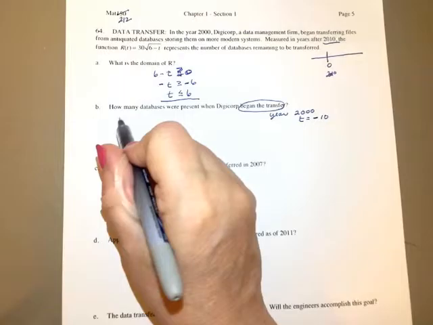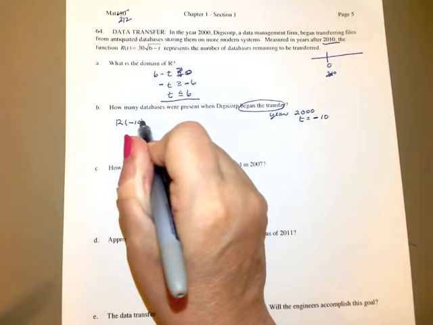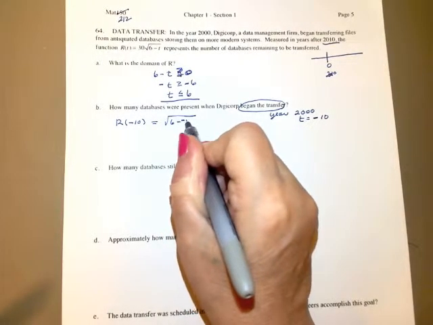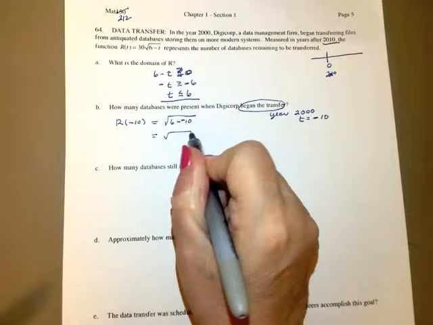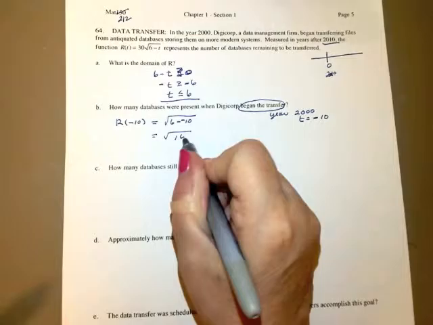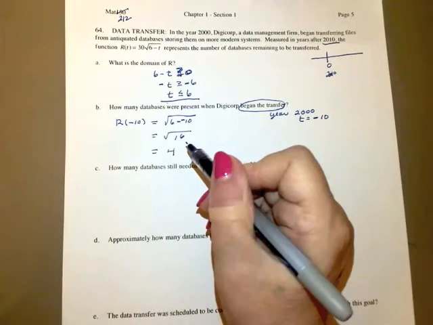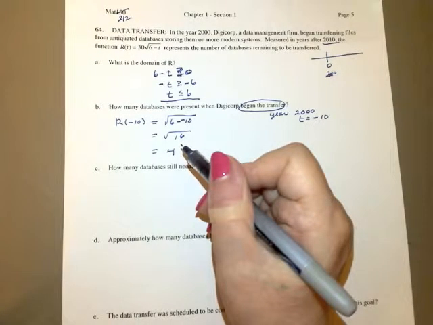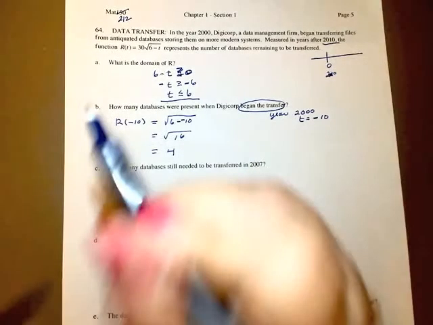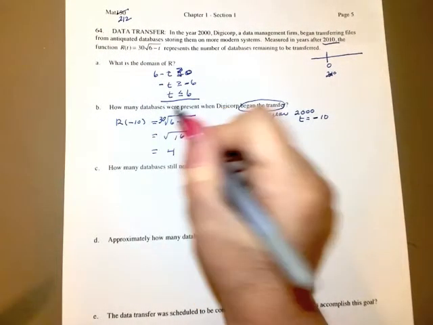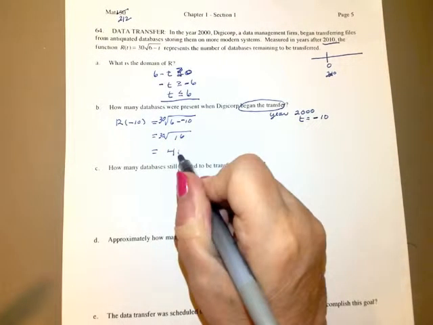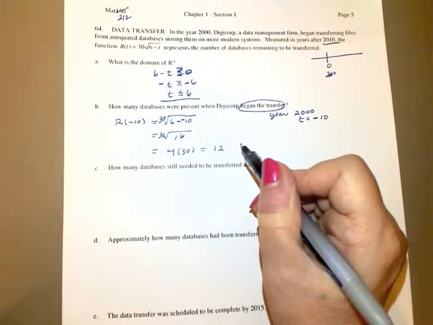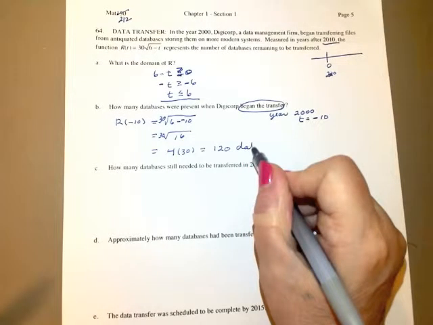So I'm going to then calculate out r of negative 10, which is 30 times the square root of 6 minus a minus 10, which is the square root of 6 plus 10, or 16, or 4, and again, I forgot this, there's a 30 there, times 30, which is 120 databases.